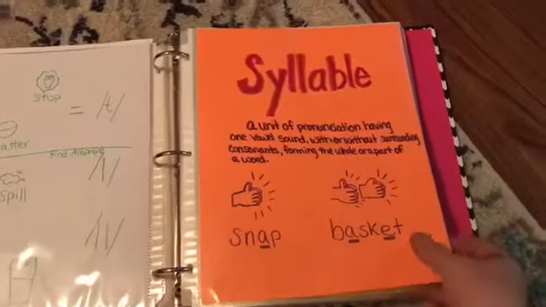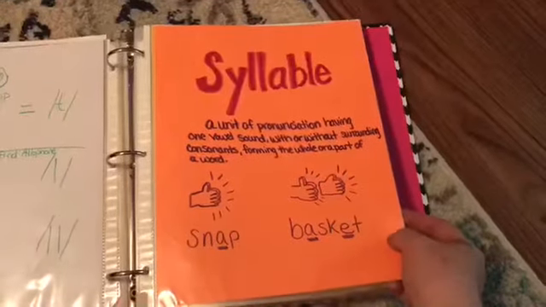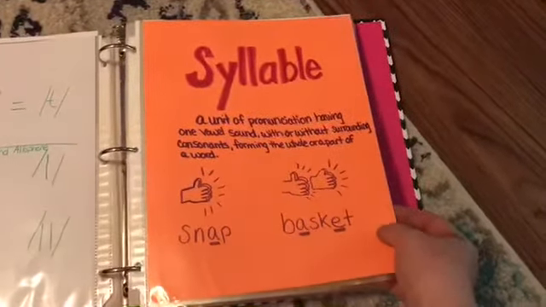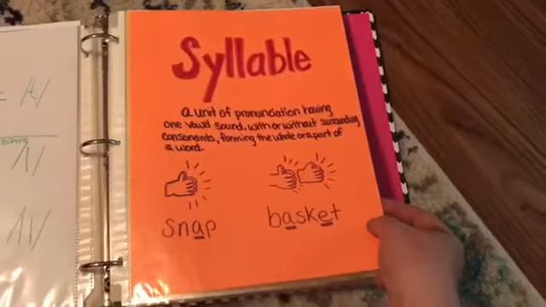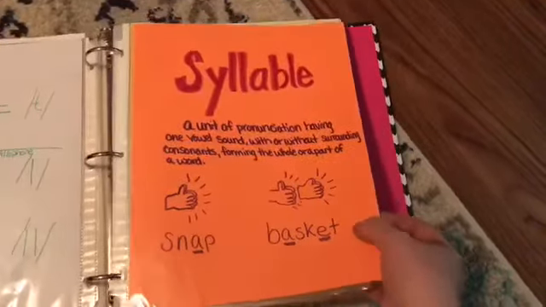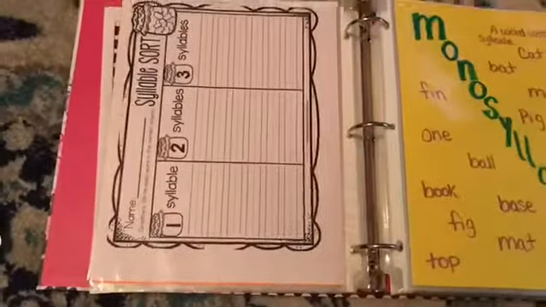As everybody usually knows, we clap for different units of sounds for syllables, and the vowel sound with or without surrounding consonants forming a whole or a part of a word. And what we did for the syllables is that we have a game where you have different syllables. Let me get that out.